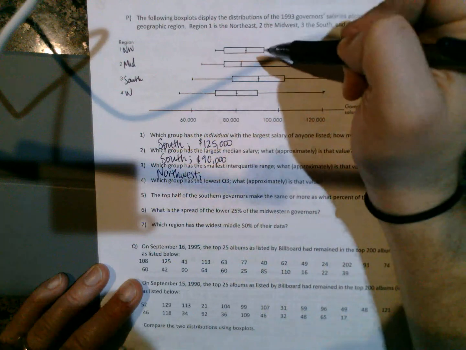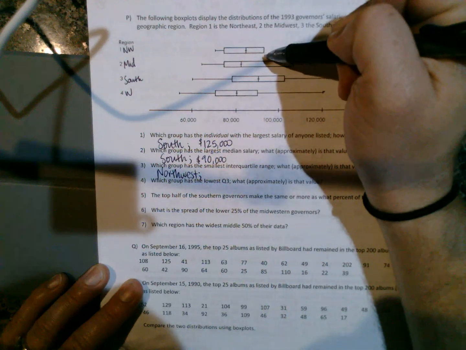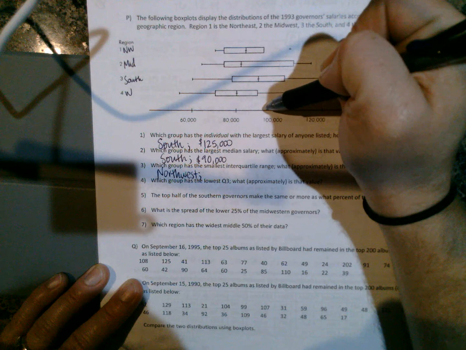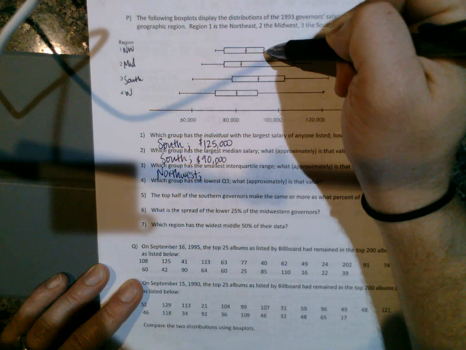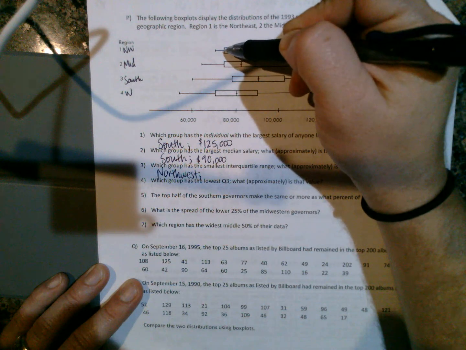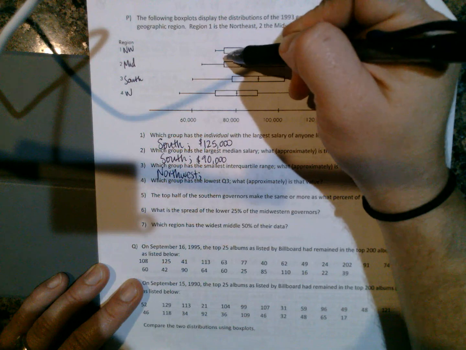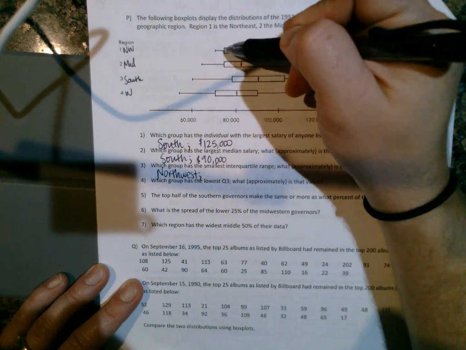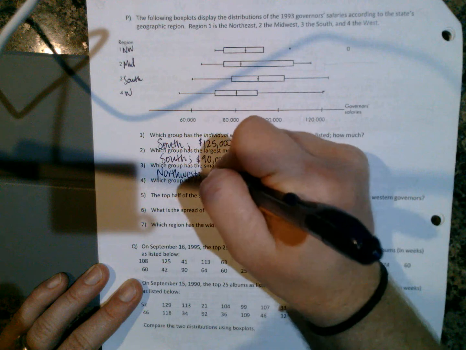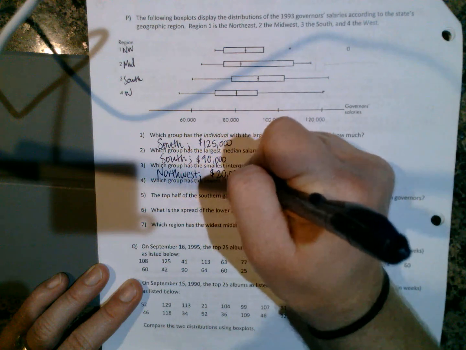And that IQR, let's see, our Q3, let's say that's at about maybe 95,000. And our Q1, maybe somewhere around 75,000. So maybe it's about 20,000.